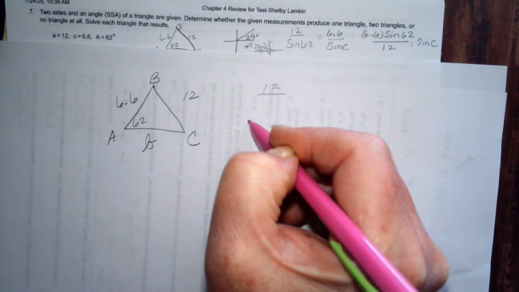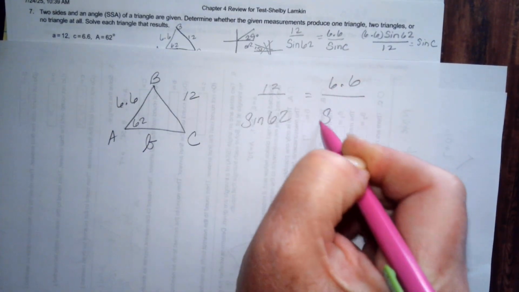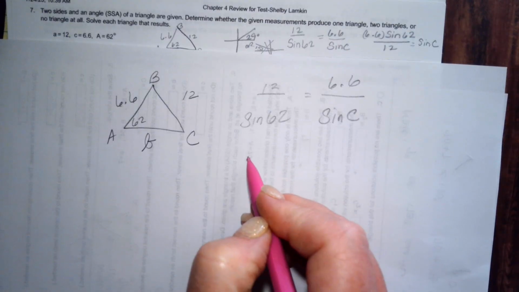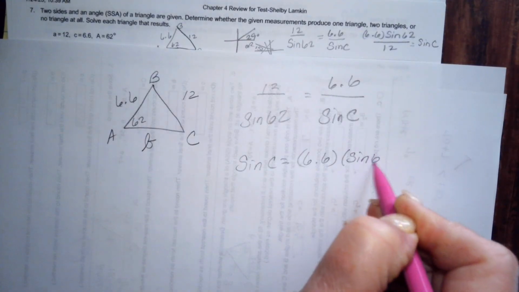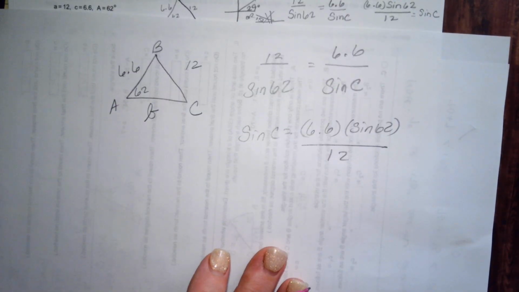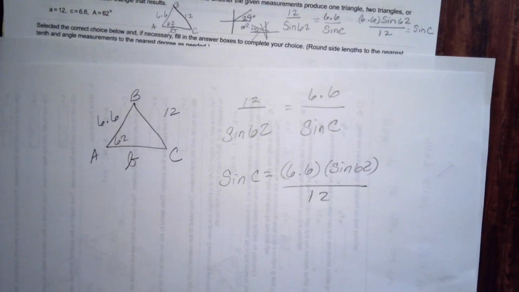So I'm going to use the law of sines. 12 over the sine of 62 equals 6.6 over the sine of C. So when I do my cross products, the sine of C is going to equal 6.6 times the sine of 62 over 12. I'll calculate that, and I will get my value for sine.